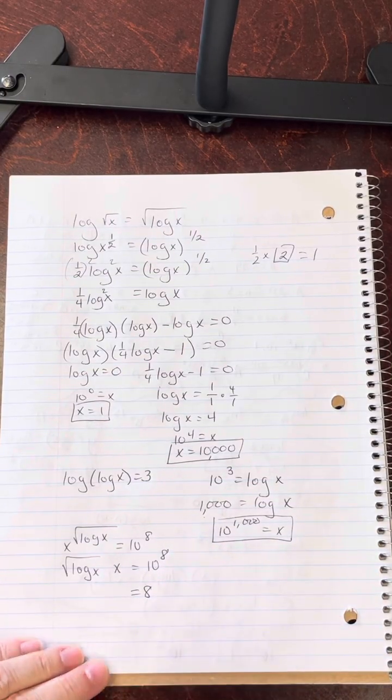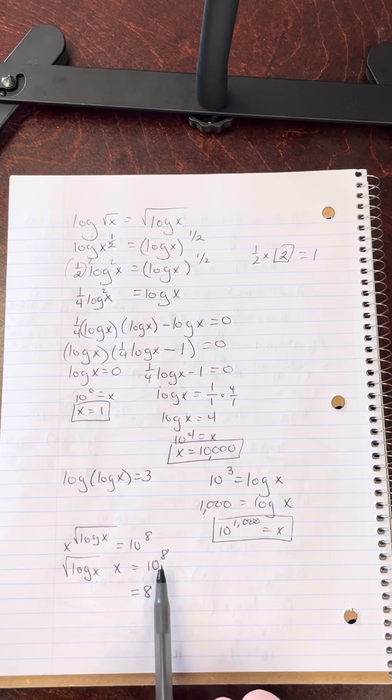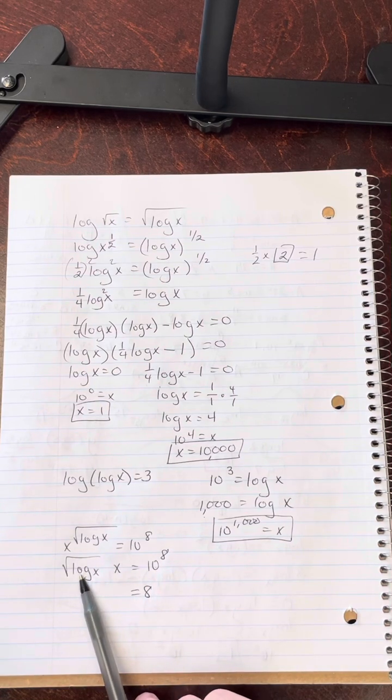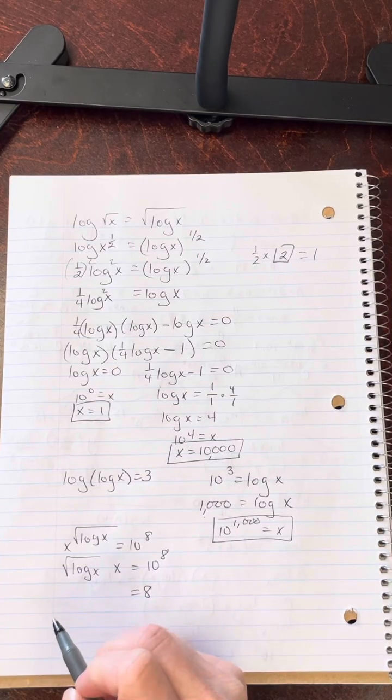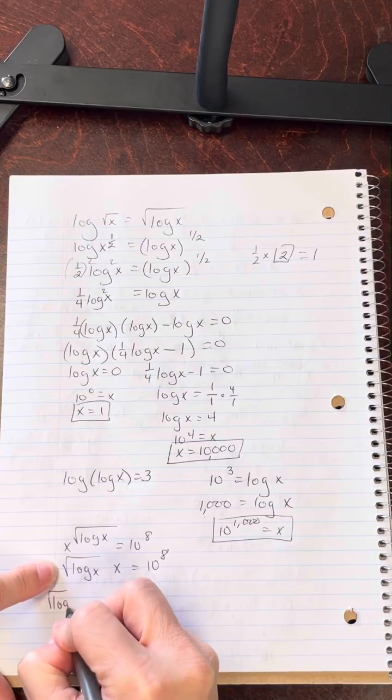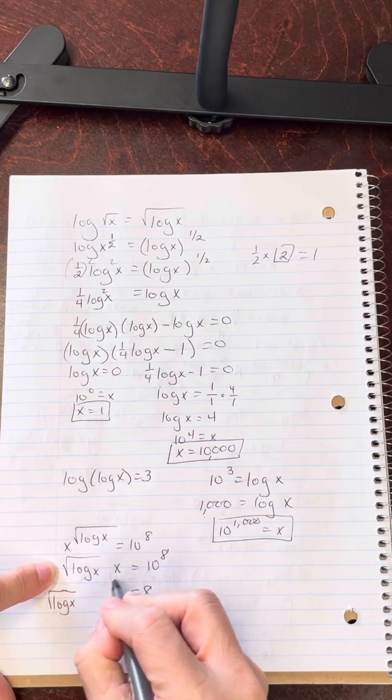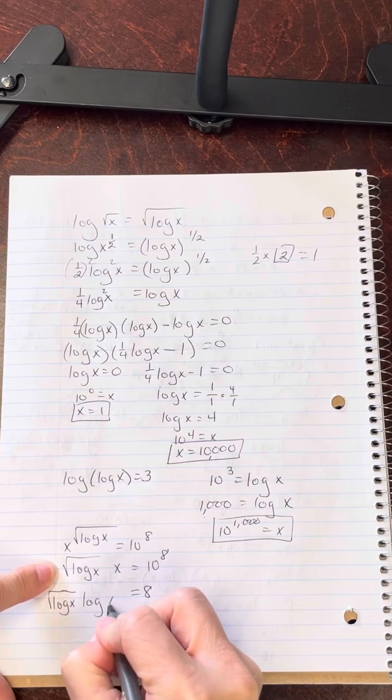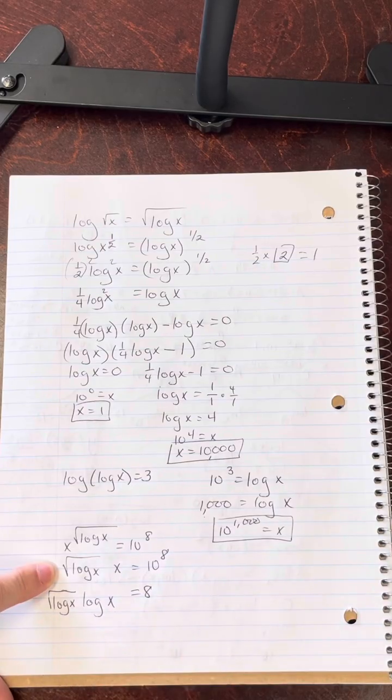Okay, so I'm going to leave that on that side. Now, to accomplish that, I logged both sides, which means that this stayed as the multiply part. What I logged was the x piece.